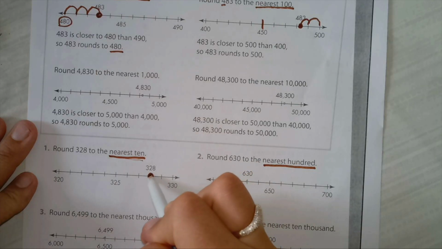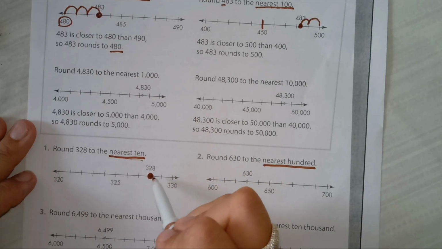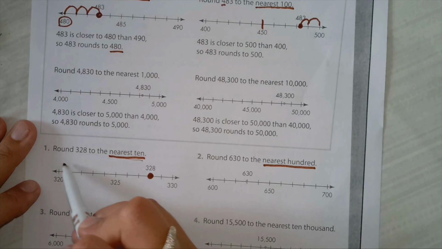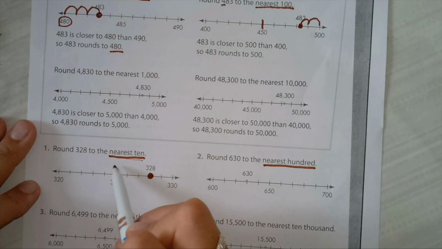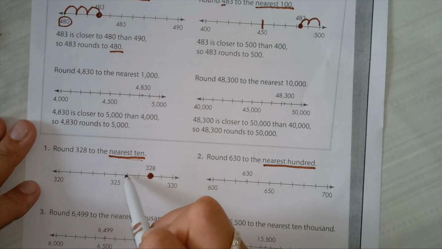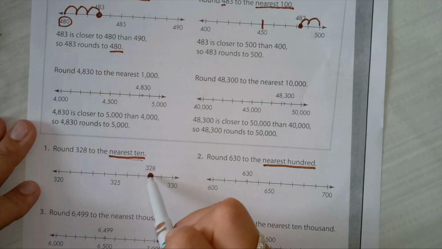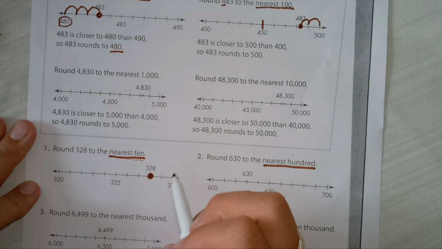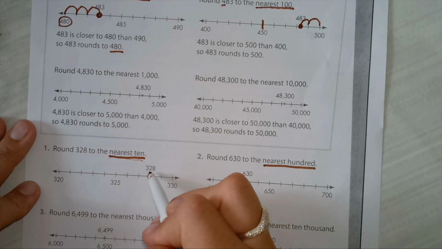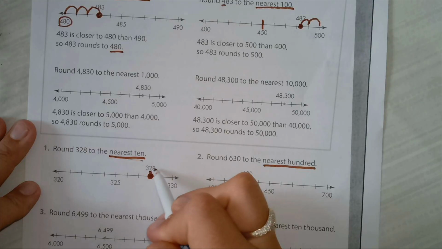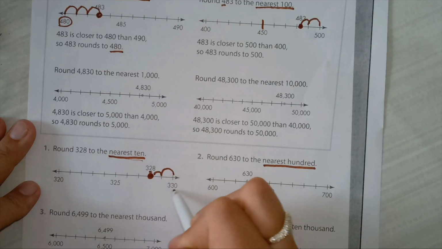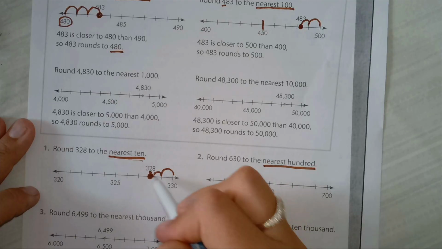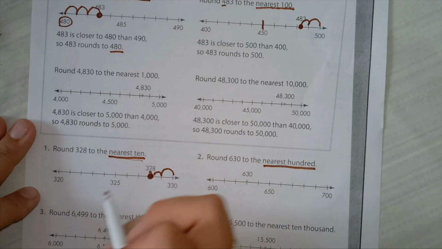It gives me where 328 is, and if I didn't know, I could also count 320, 321, 322, 323, 324, 325, 326, 327, 328. Well, if I'm looking at the nearest 10, remember we said 10's place, I must look before. I know that 8 is going to help me round up that 2. And it's closest to 330. So both my song and the number line can help me remember how to round.